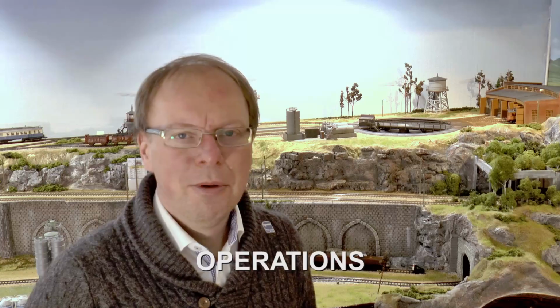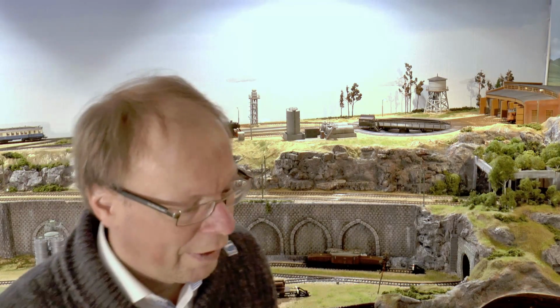Today I'm going to talk a bit about operations. Well, there was a time when I thought that operations was only for people in clubs. You know, those guys with those huge layouts, especially the Americans, where they have long, like 10-meter long modules and a lot of different stations, and of course a lot of people operating at the same time. And then operations become necessary.